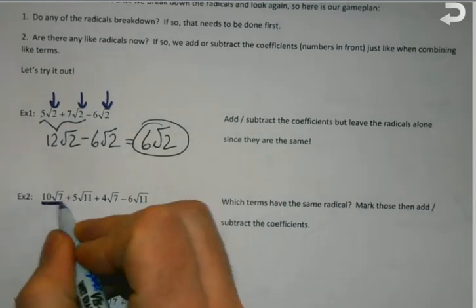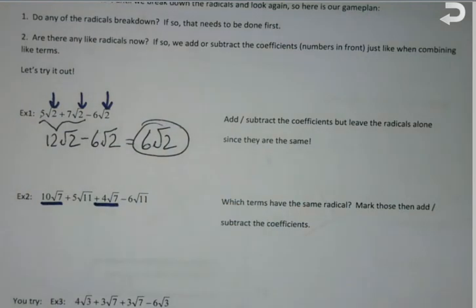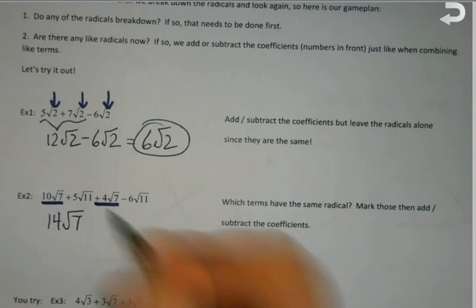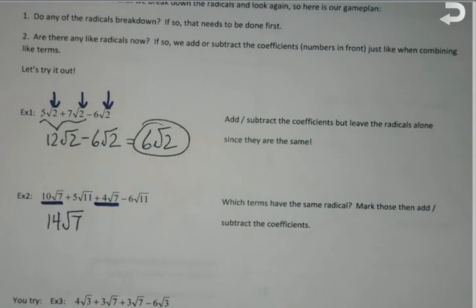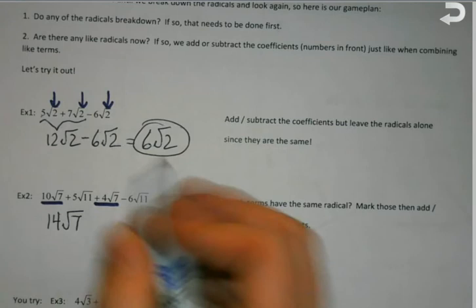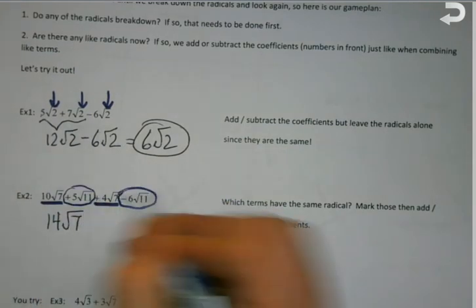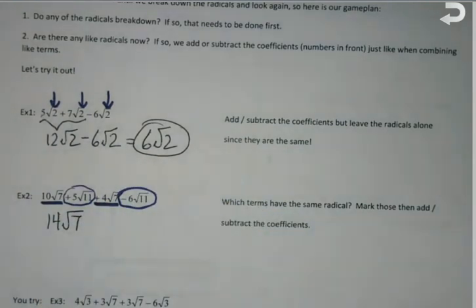So for instance here, both of these have a square root of 7, but the other ones don't. So the only two I can put together in this case would be my 10 plus 4, which would give me 14 square root of 7. And then the others both have this square root of 11, so I can put those together.